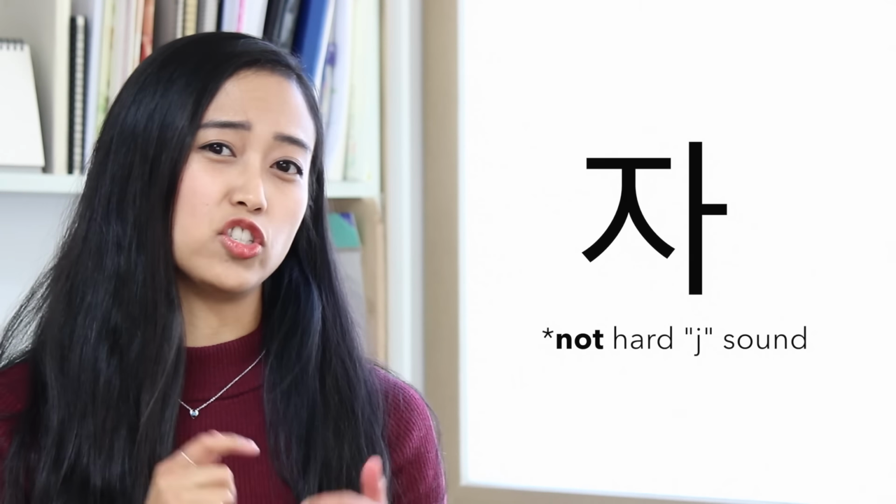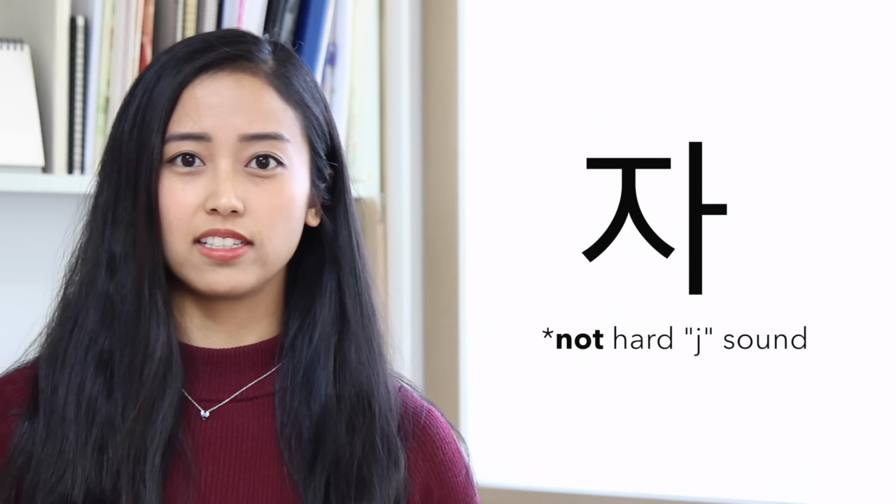Okay, and next consonant sounds. This one is not really a J sound, that hard J sound as it is in English. So not ja, but ta. So this word for sleep well, it's not 잘 자, but 잘 자. Softer, not so hard. This sound is quite similar to the CH sound in English, so ch, ch, cha.